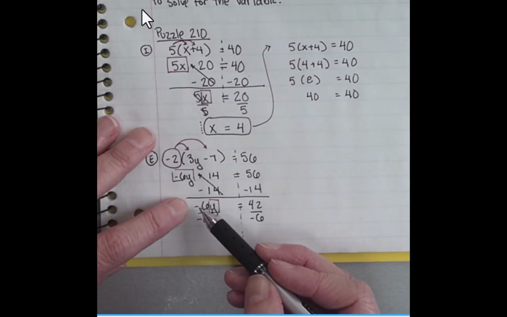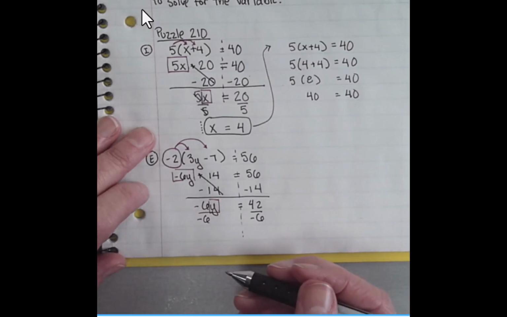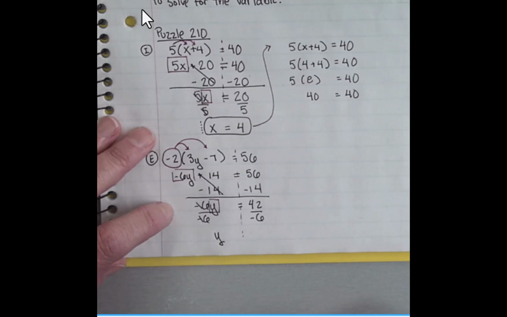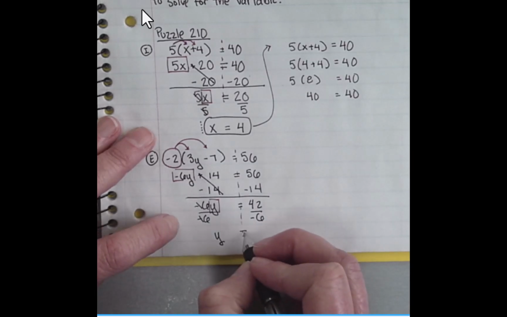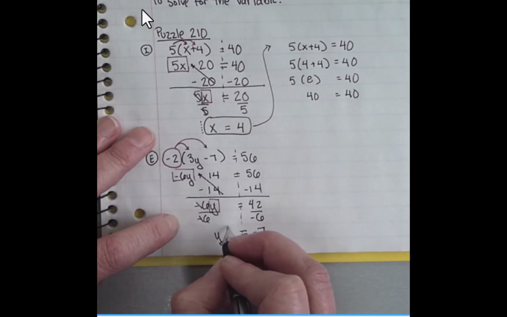Negative 6 divided by negative 6 is positive 1. So this just cancels to positive 1y. I'm not going to write the 1 in front of it. And then 42 divided by negative 6 is negative 7.